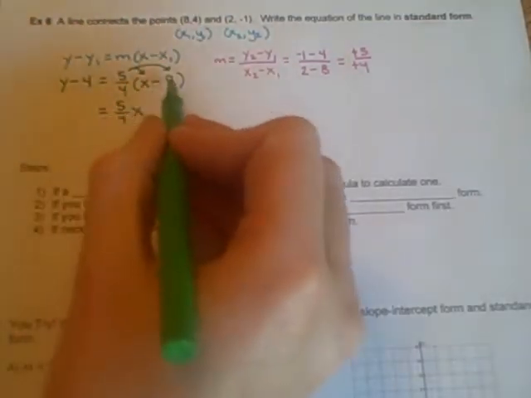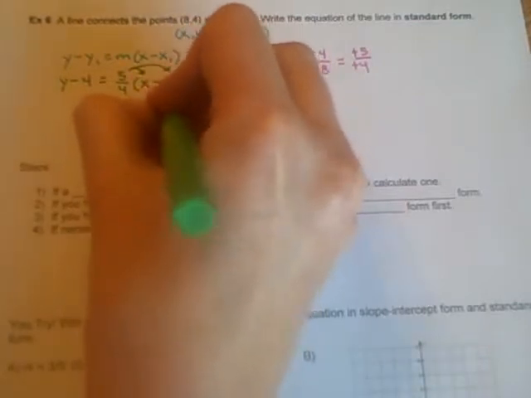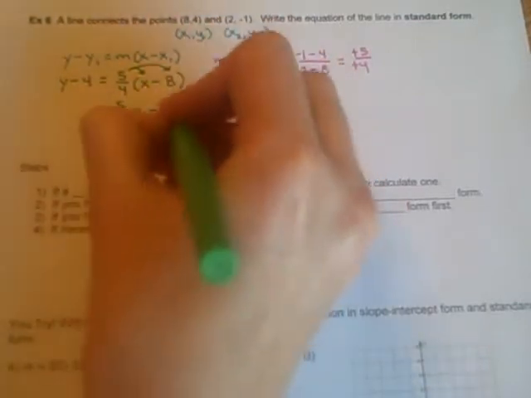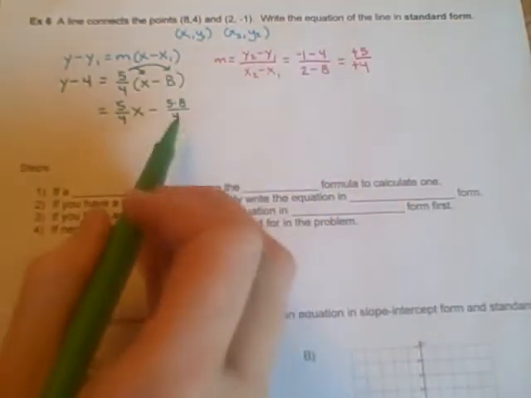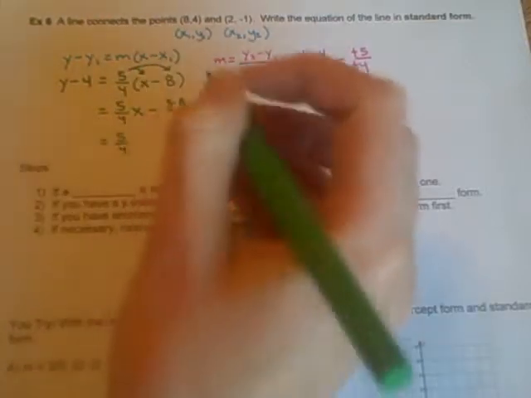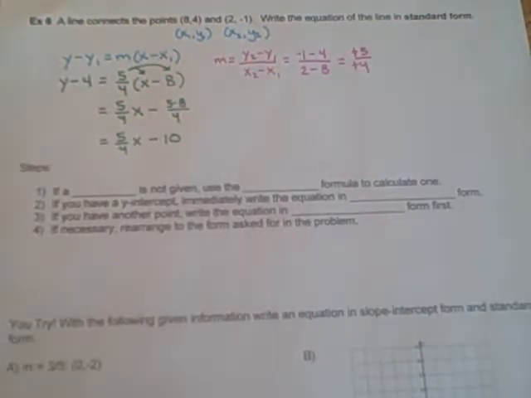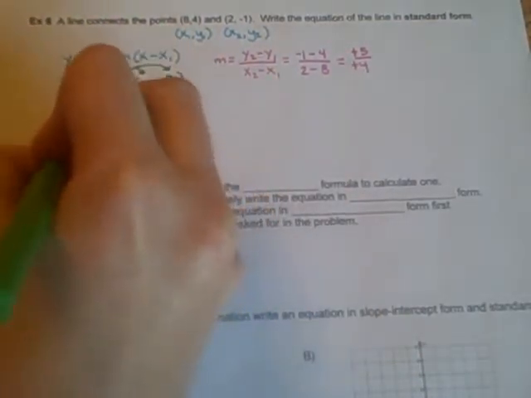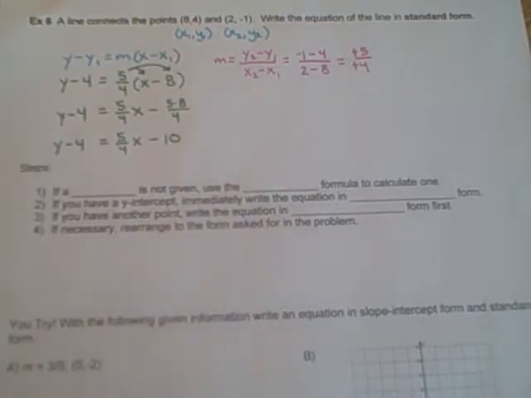And then when I multiply over the 8, I get minus 5 times 8 on the top and my 4 on the bottom. Well, that's going to be 40 divided by 4, which is 10. So that ends up being minus 10. Don't forget we still have our y minus 4 on the left-hand side.